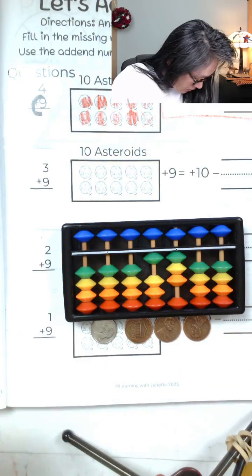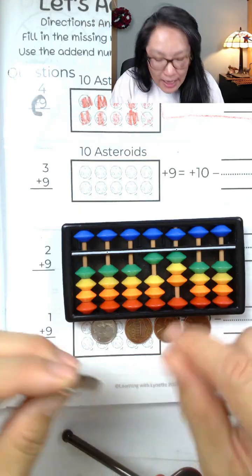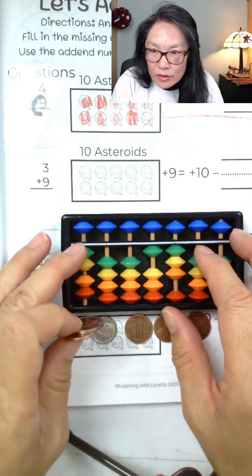Right? Make sense now? Yeah, I haven't figured out how to make it the other way. The subtraction has always been a little bit tricky.